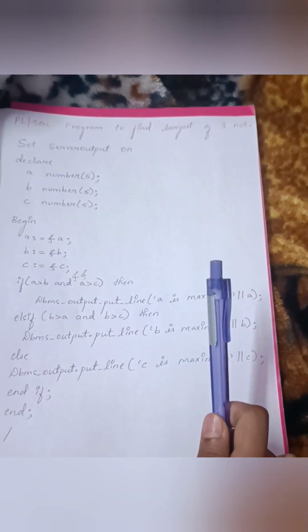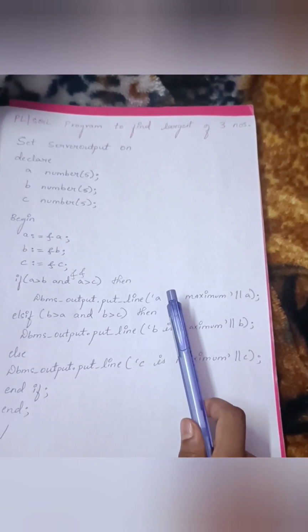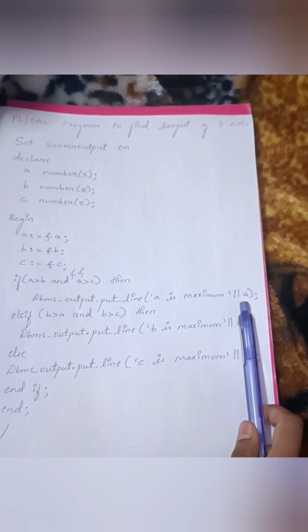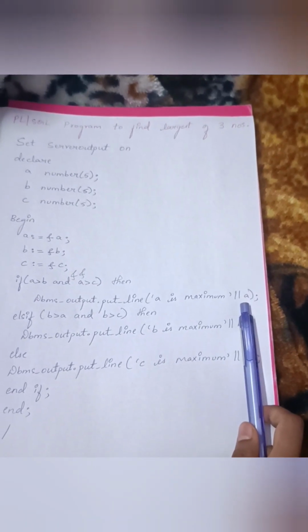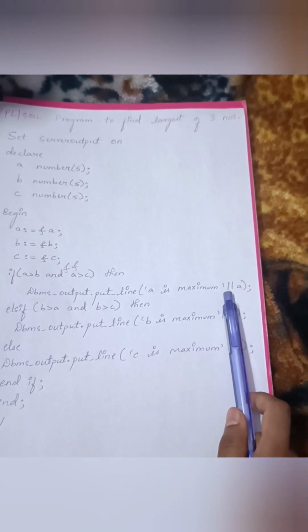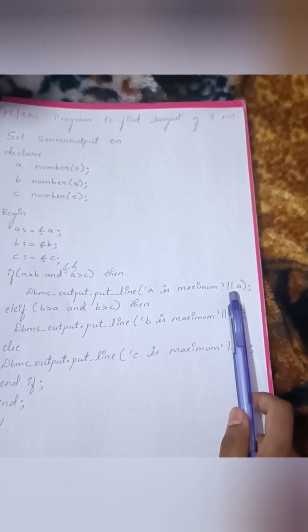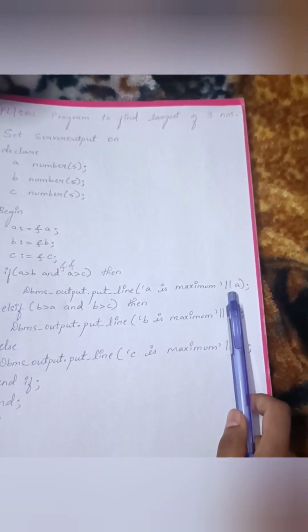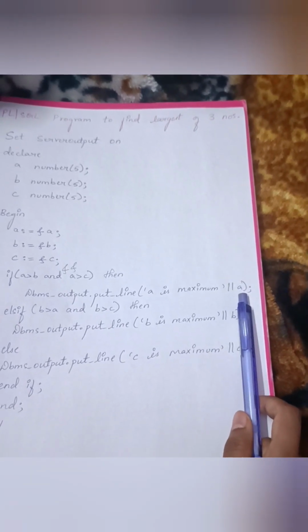Please remember this, not double quotes. Most of the students make this mistake. It is single quote, not double quotes. So 'a is maximum', and along with that, to print the value of a stored in variable a, we have to write the concatenation operator.